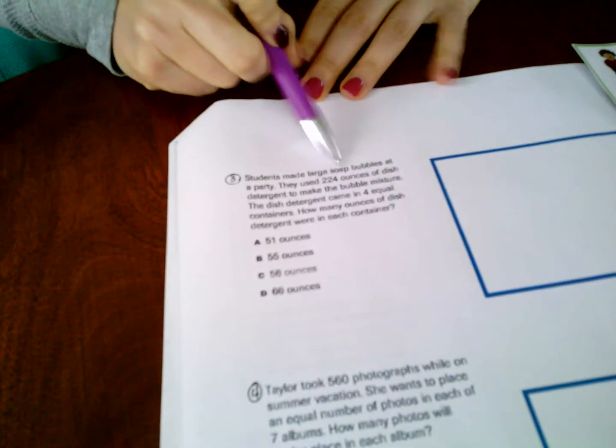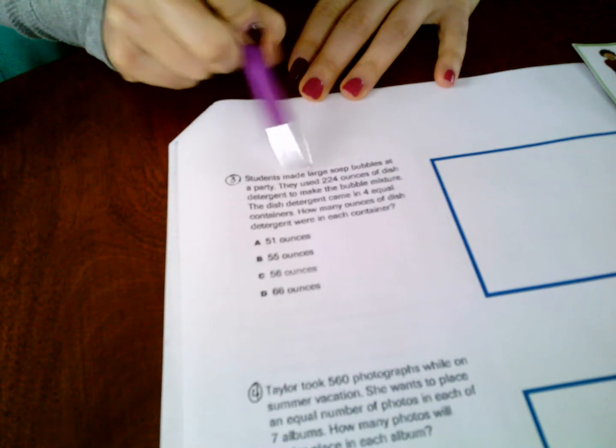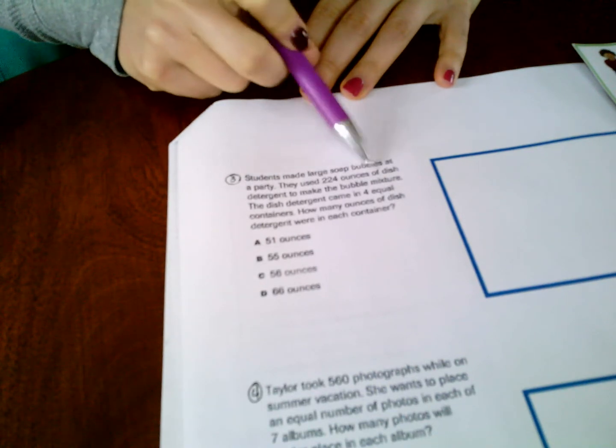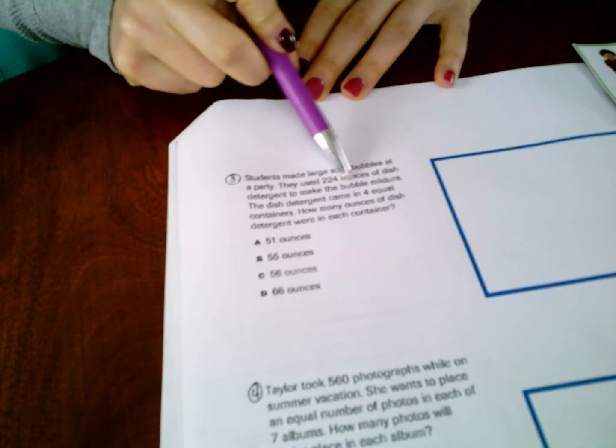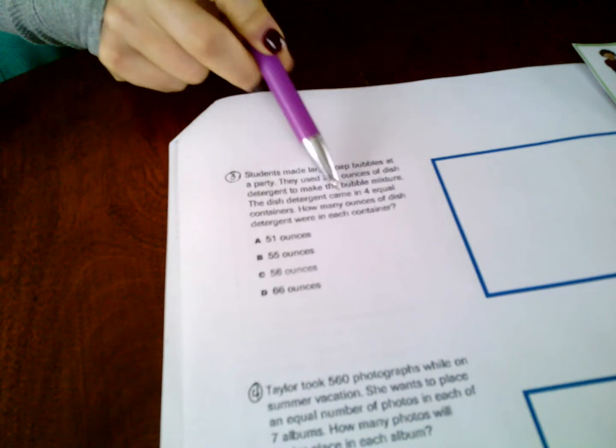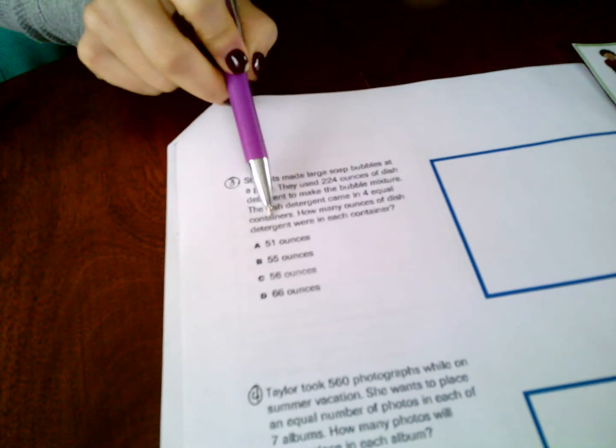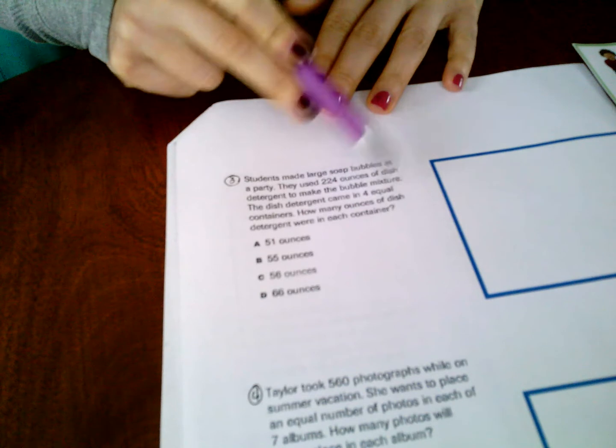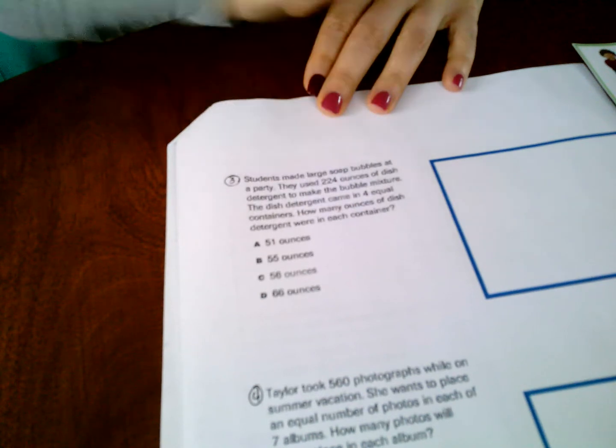Okay, flip your page. We've got 2 more problems to work through today. You guys are doing a great job. So let's take a look at number 3. Students made large soap bubbles at a party. They used 224 ounces of dish detergent to make the bubble mixture. The dish detergent came in 4 equal containers. How many ounces of dish detergent were in each container?